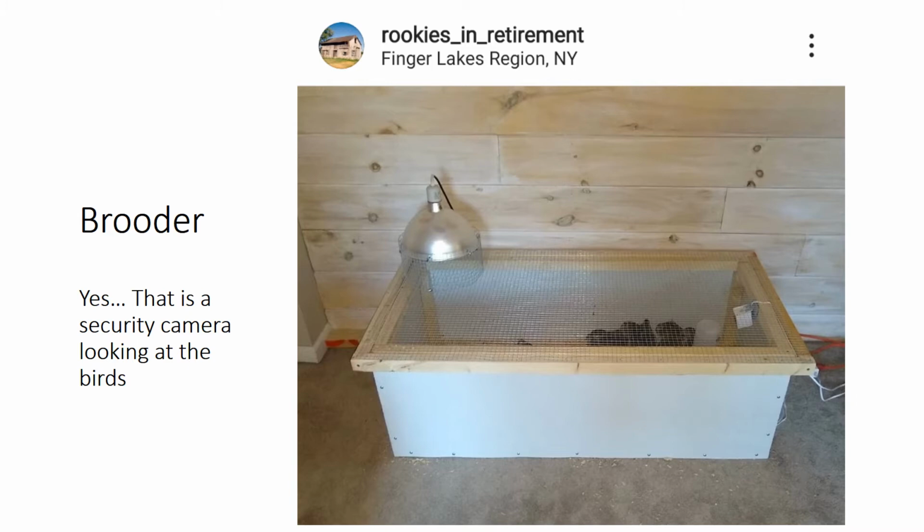So anyway, the brooder, and yes, that is a security camera looking at the birds. If you look at the right side of that.